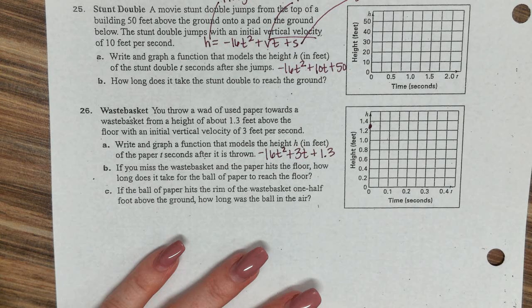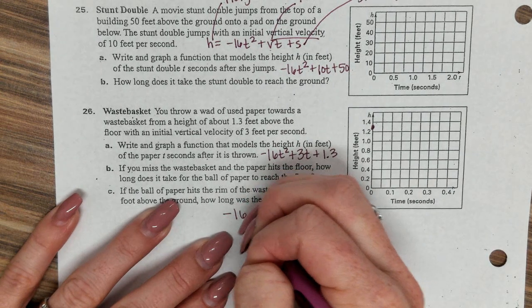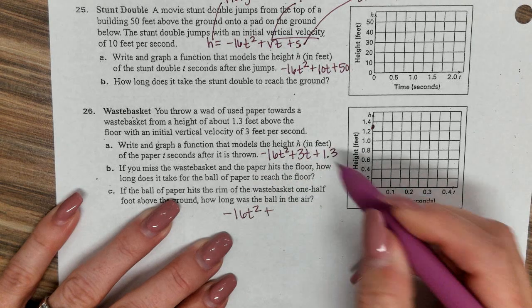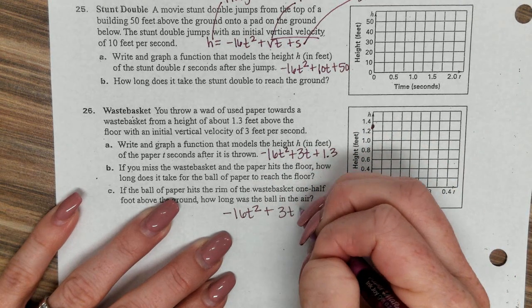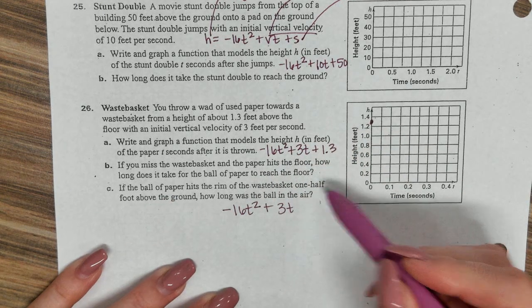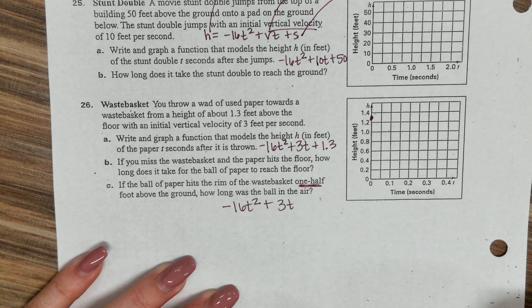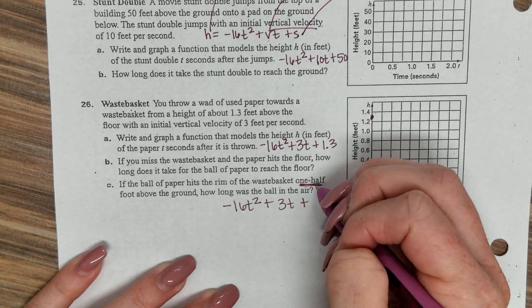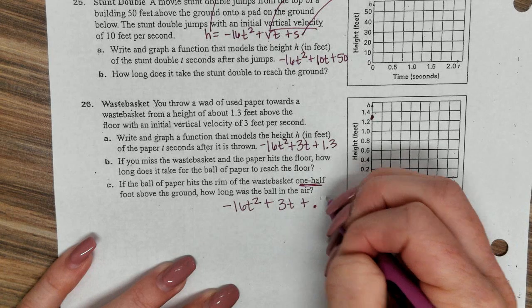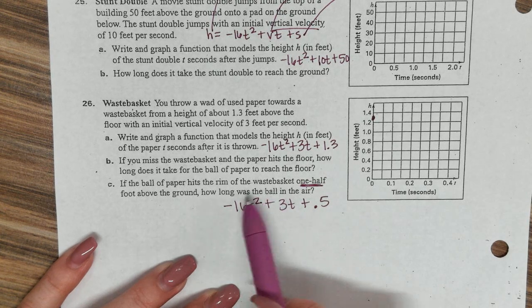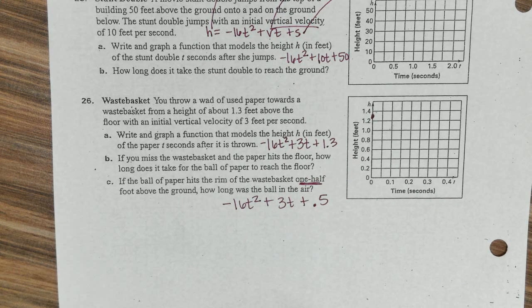So all you're going to do is change the formula. And instead of the 1.3, we're going to change it to what? What does it want us to change it to? Not 1.5, 0.5. So you're looking for this one when it would hit 0. So basically you're just looking for the x-intercepts for each equation, but only the positive answer. Okay? All right, get started.